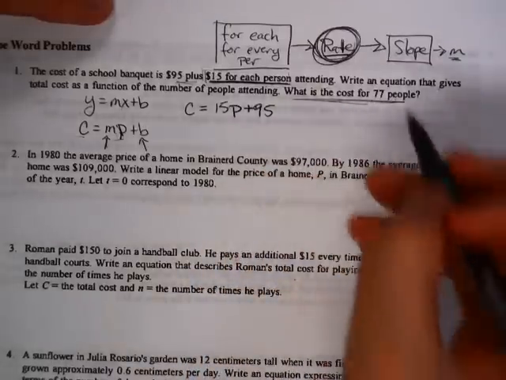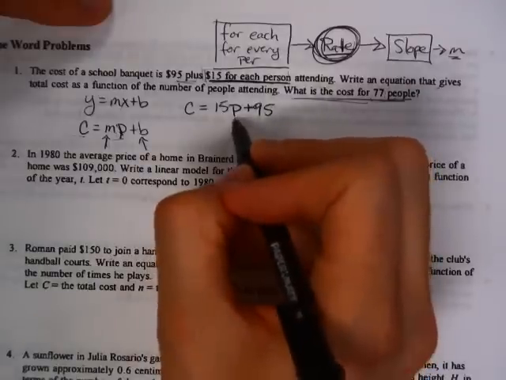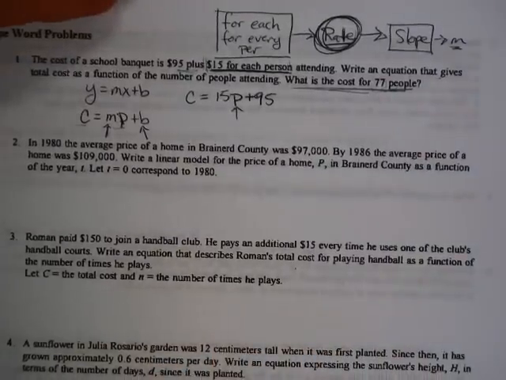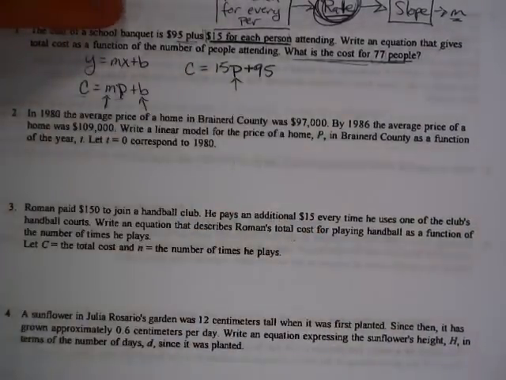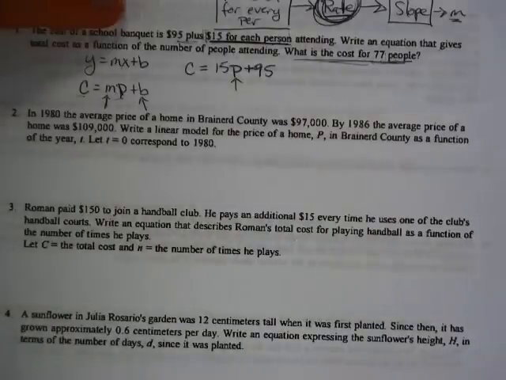I will not do this for you. You need to plug 77 in for people and then simplify it, and that will give you your answer. To illustrate this further, let's do another problem. These problems will get harder as you go, but hopefully this will get you started at the very least.